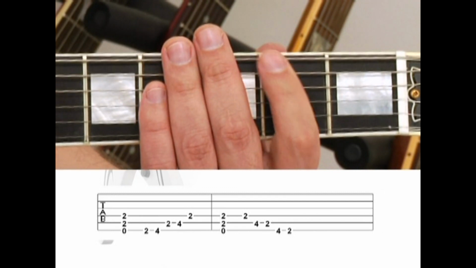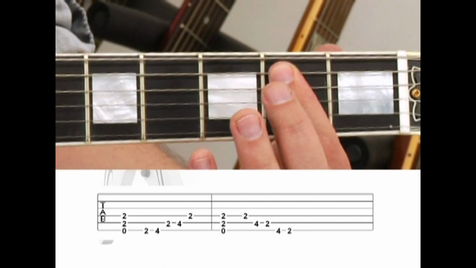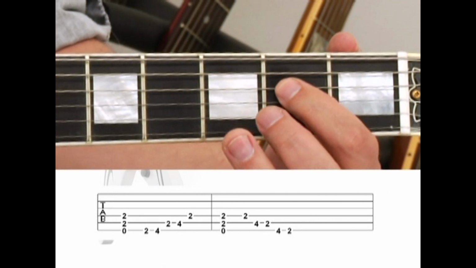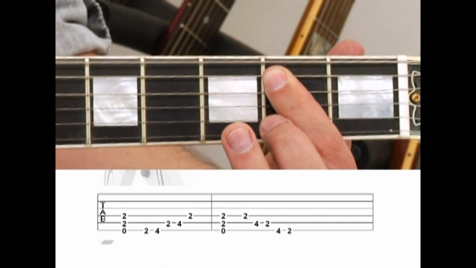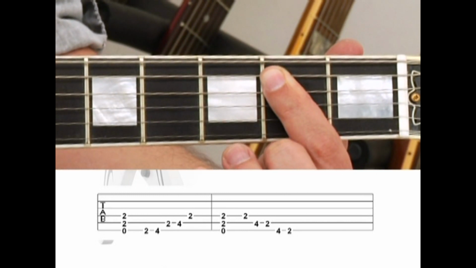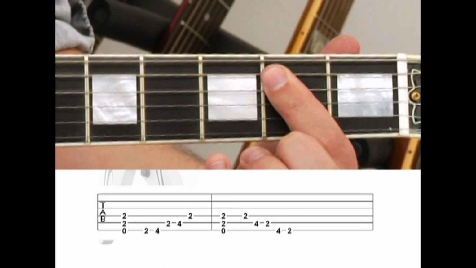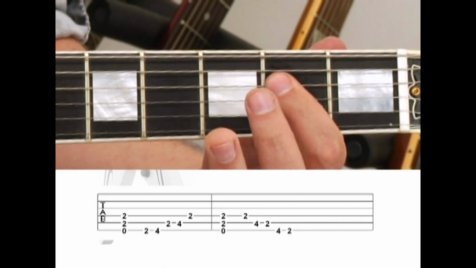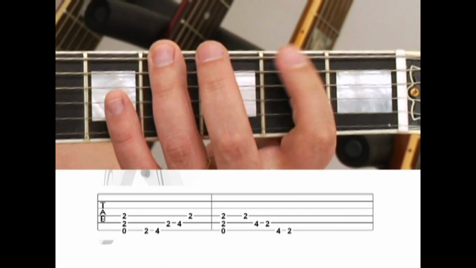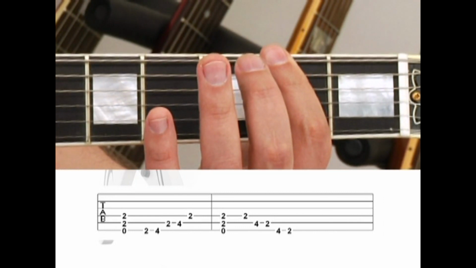I recommend playing the E5 with the finger bar across the 2nd fret of the 5th and 4th string. This will allow you to easily switch from the chord to the scale. Let's practice this with the tempo.